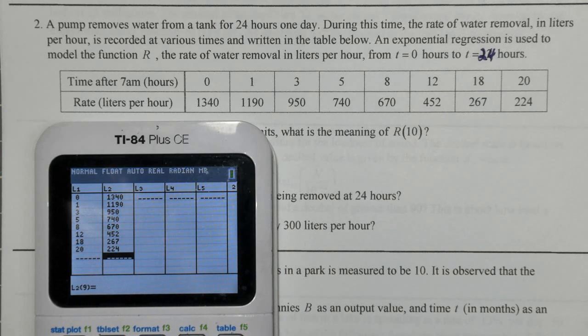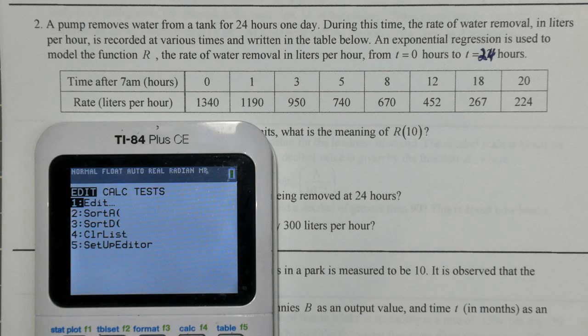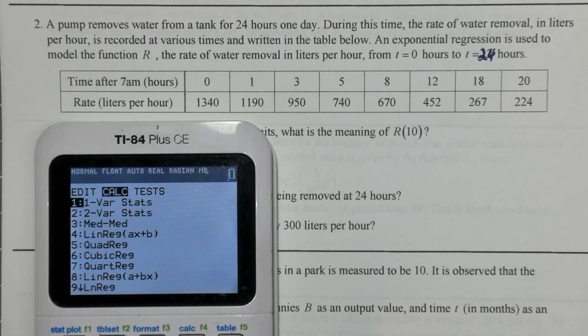Take a quick look, make sure they look good. I think they're looking good. All right, and we need the exponential regression model. So I'm going to do Stat Calc, and exponential regression is down under 0.